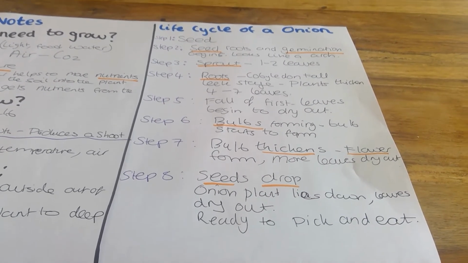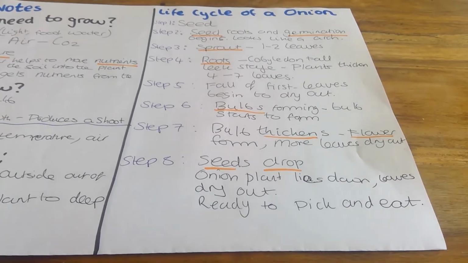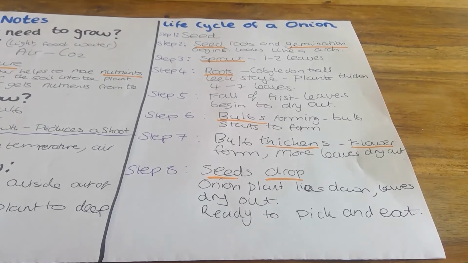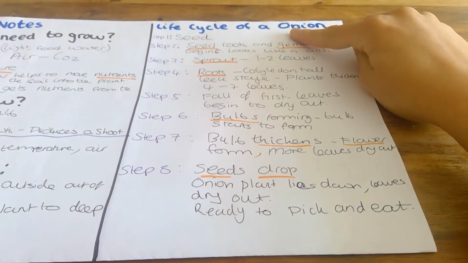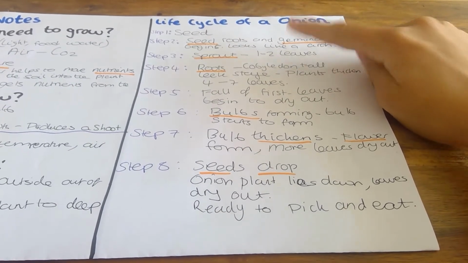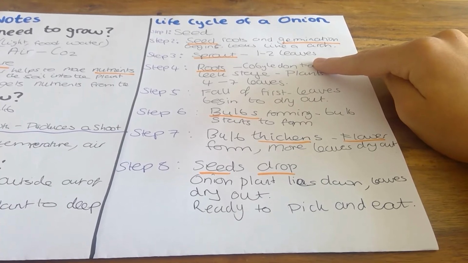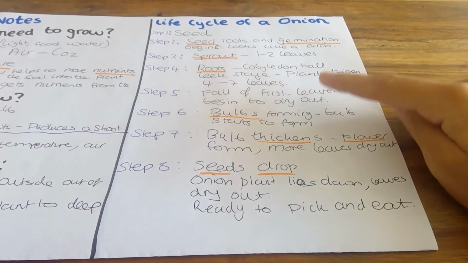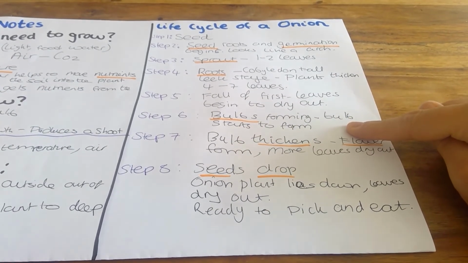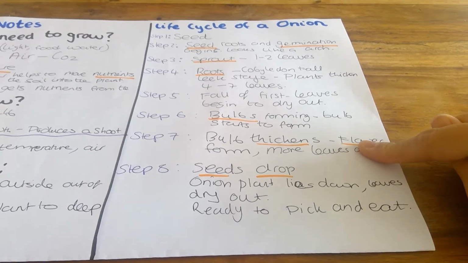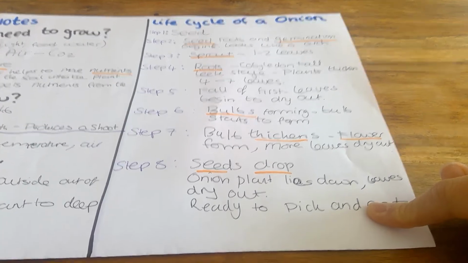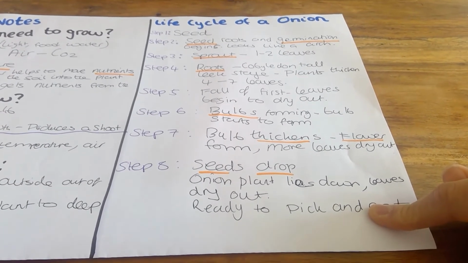I researched the life cycle of an onion. So I found out that there are 8 stages in the life cycle of an onion. The first being a seed, then the seed roots and germinates, then it begins to sprout with 1 to 2 leaves, roots, the first 4 of the leaves as they begin to dry out, then a bulb forms, the bulb thickens and a flower forms, the seeds drop, and the onion plant lies down and dries out, ready to be picked and eaten.